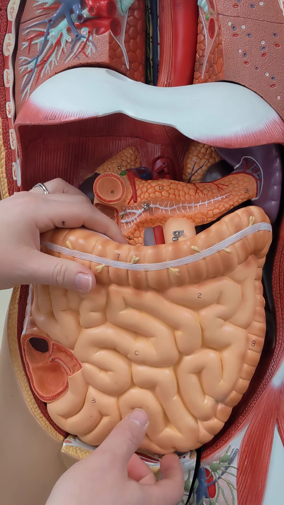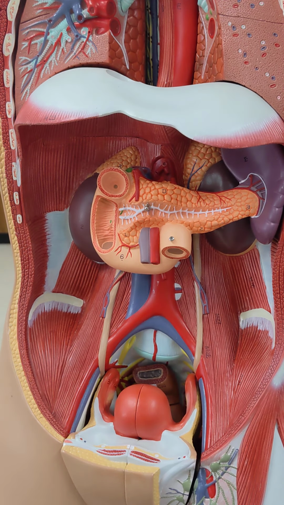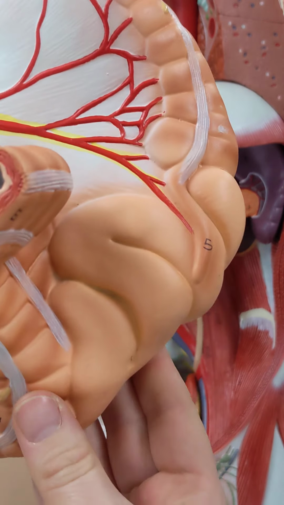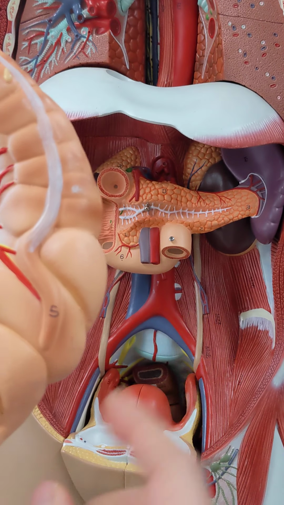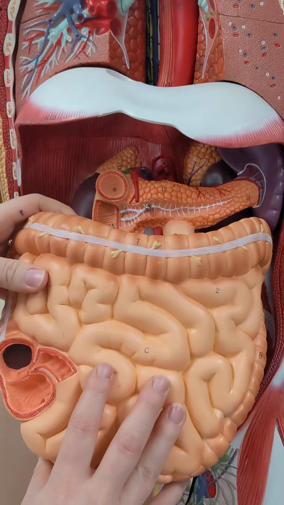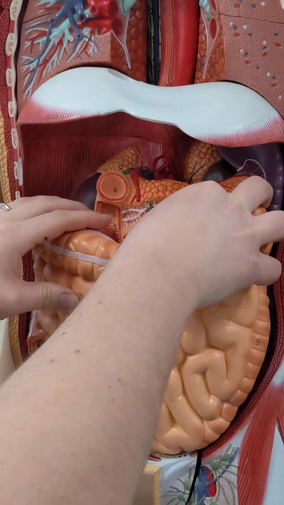The next on your list is the appendix. Now, the way they've done Charlie's appendix, it's very difficult in my opinion to see. So you have to flip it around and notice it is right there. Little tiny finger-like projection. All right, set this back in just to make it a little easier for this next part.